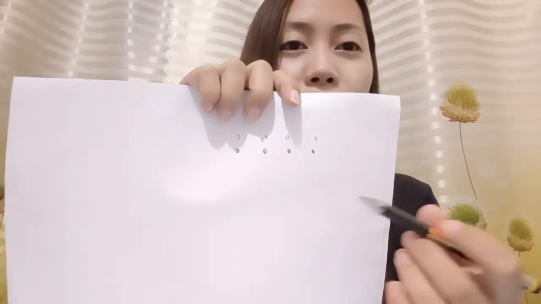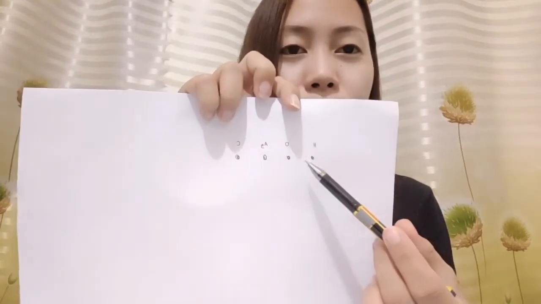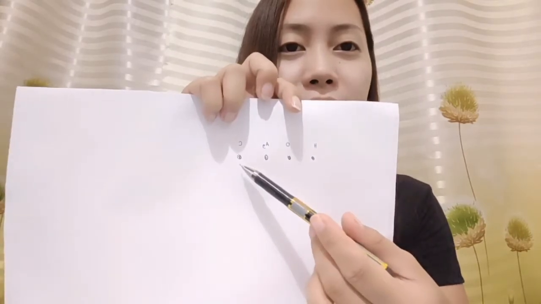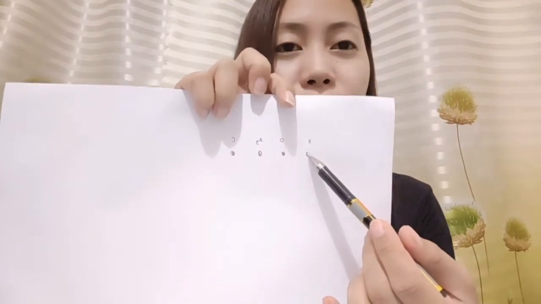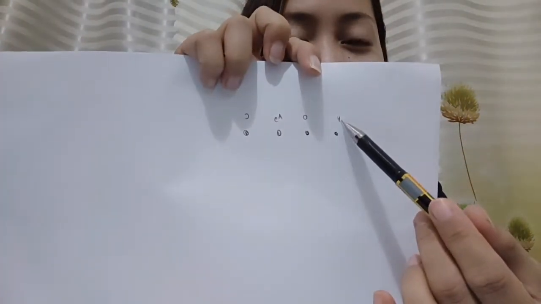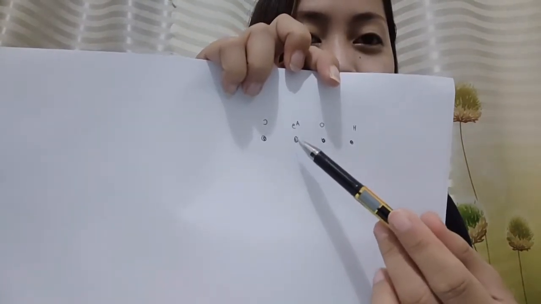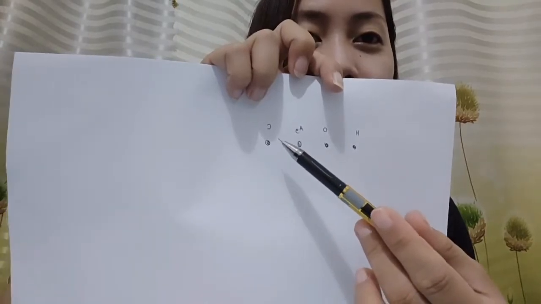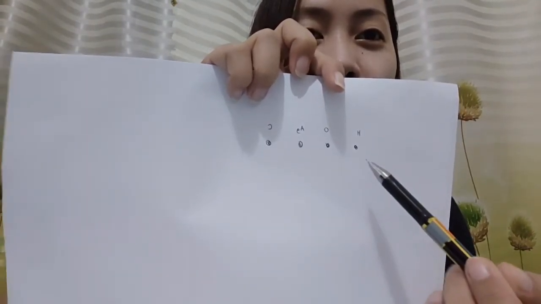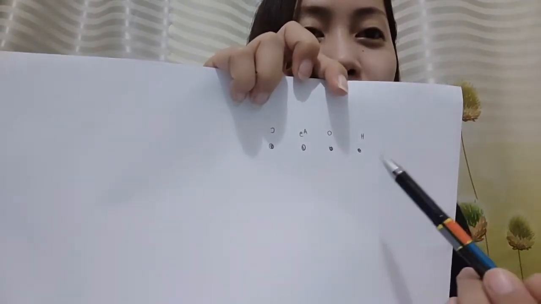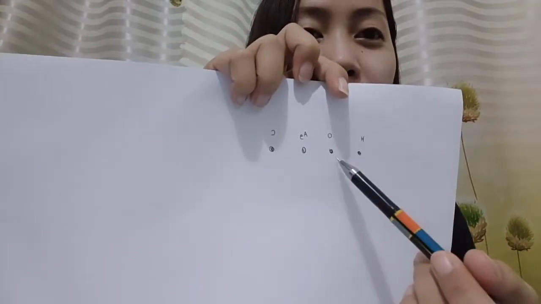Halimbawa, I have here dots. So, ito ang representation ng atoms. So, yan yung mga atoms. Iba-iba ang uri ng atom. So, in this one, that is hydrogen. This one is oxygen. The other one is gold. And the last one is carbon. So, yan ay mga atom. At yung kanilang differences ay yun yung element.